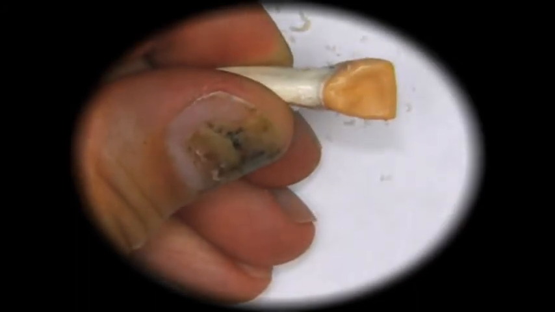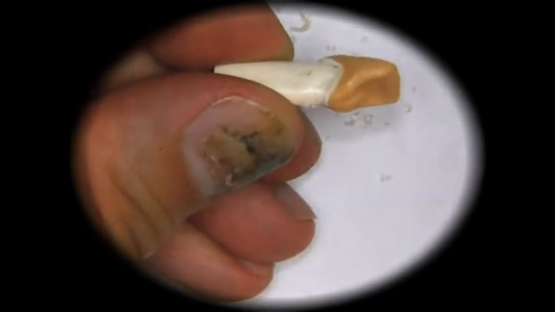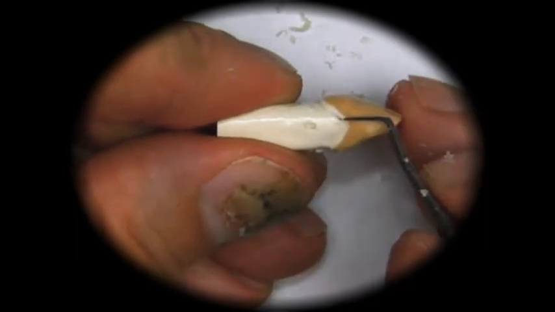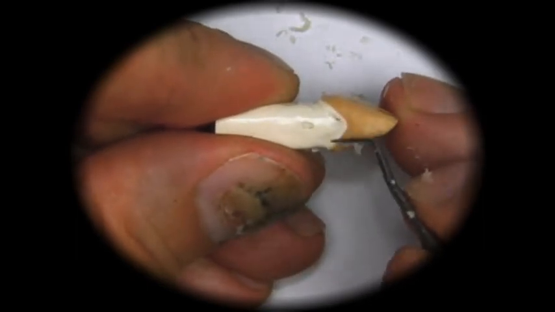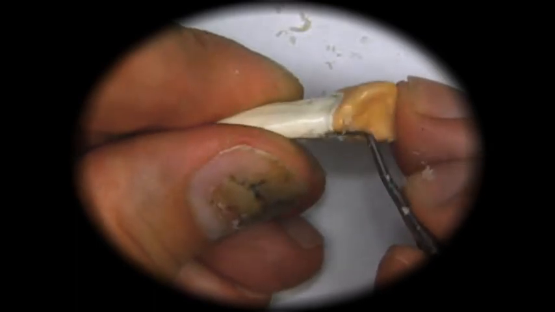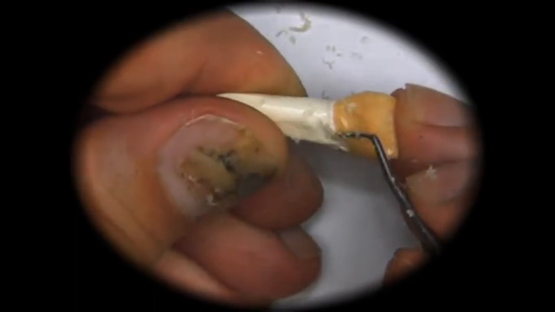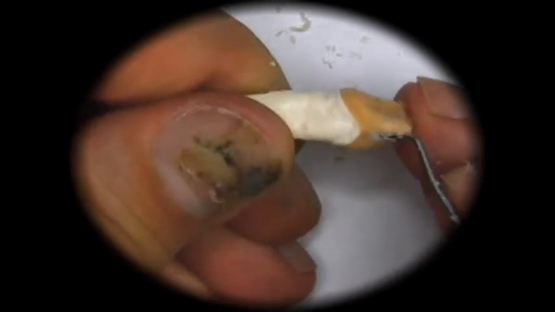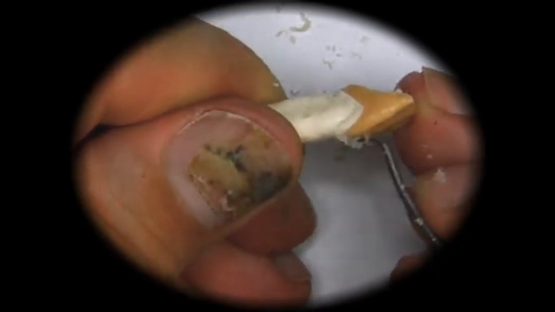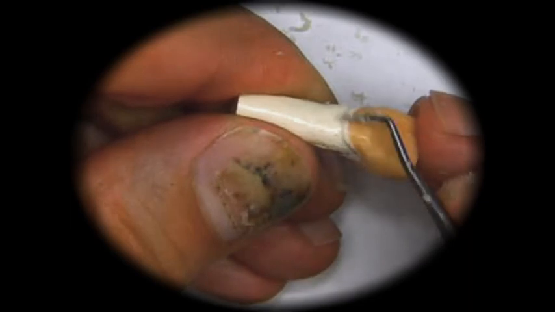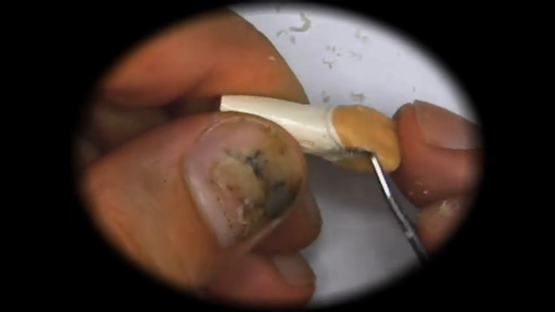Once we've done that, then we go back to our instrument and very gently, once the wax has cooled, take away any excess wax we might have put on, and the wax should be 100% lined up with the die and its margin.